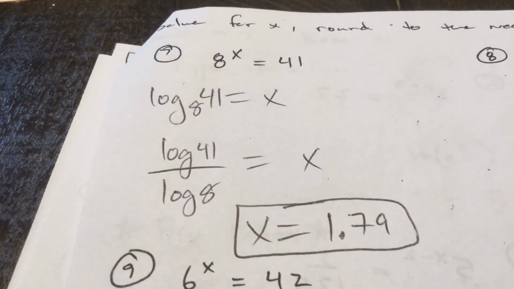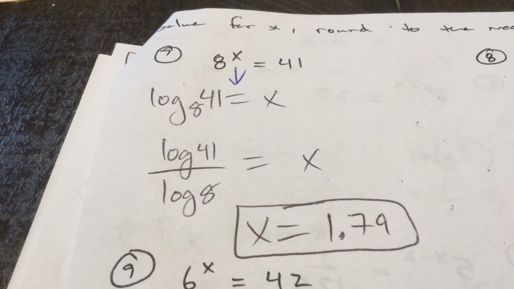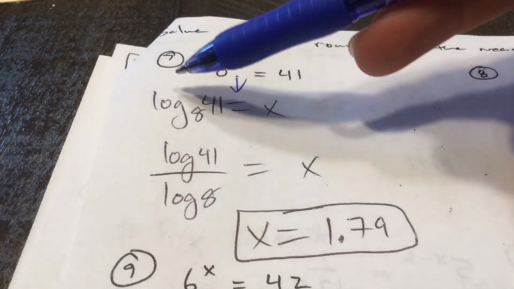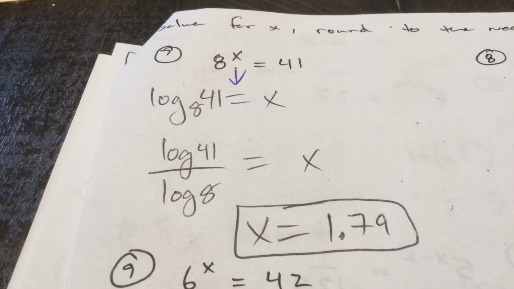All right, here's what we do on this one. 8 to what power gives you 41? All I'm going to do now is write this in logarithmic form. Log base 8 of the answer 41 equals the exponent, okay? So in order to solve that, we just learned it'd be log of 41 divided by log of 8. Type that into the old calculator, 1.79.